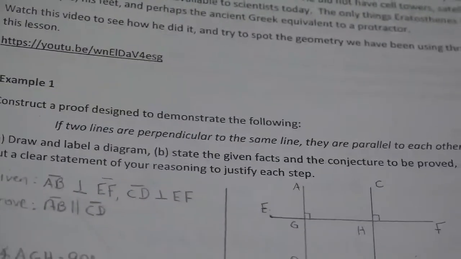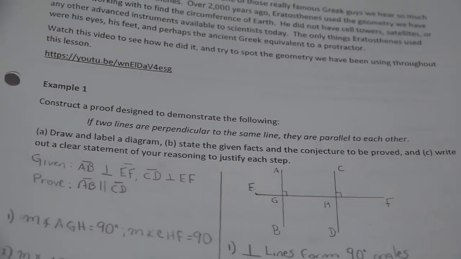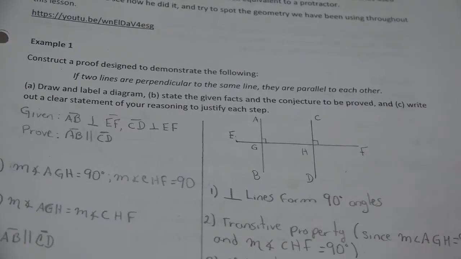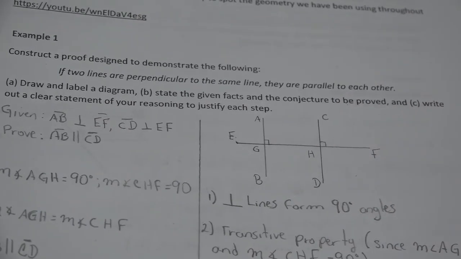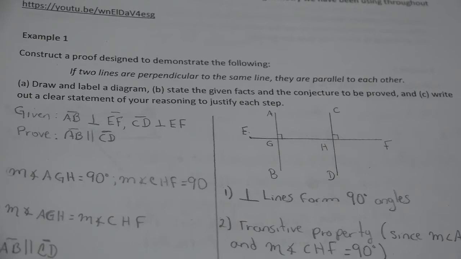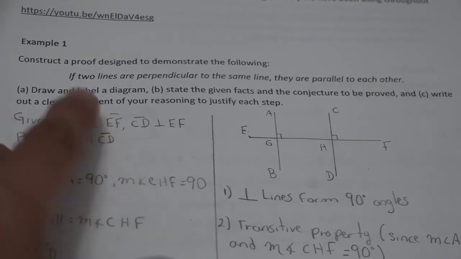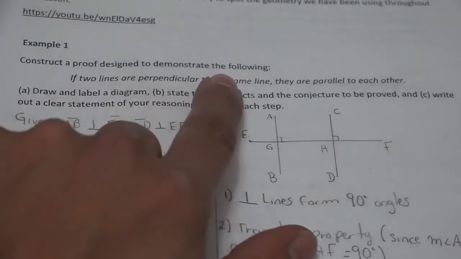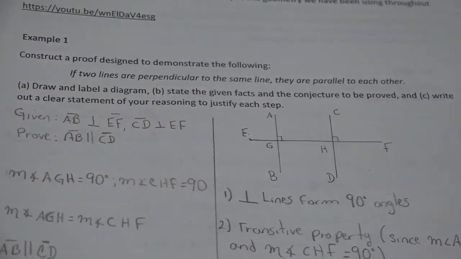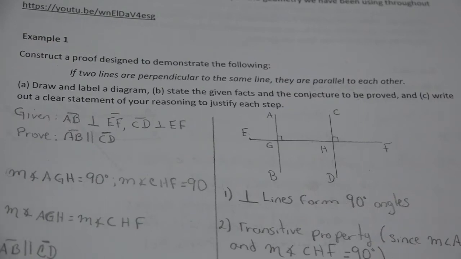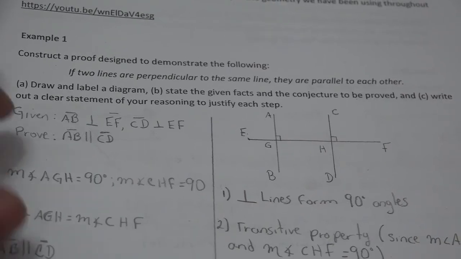All right, so let's move on to the next one. Now here it's a little bit tricky because you are asked to draw a diagram. Okay, well, you're not really asked to draw a diagram, but or maybe yes. So it says construct a proof designed to demonstrate the following. If two lines are perpendicular to the same line, they are equal to each other. No, I read it wrong. Sorry, I'm reading from the camera. Let me read it on the paper.